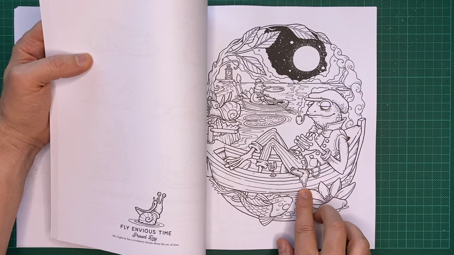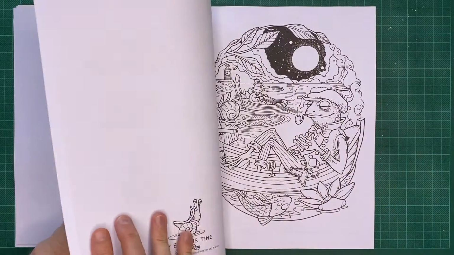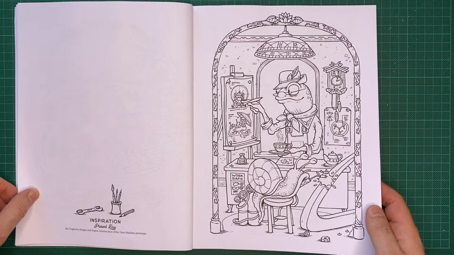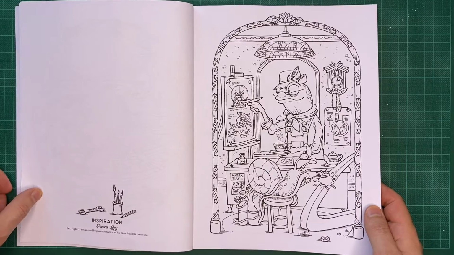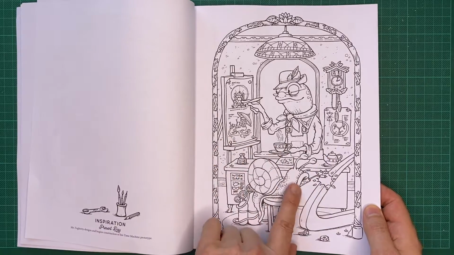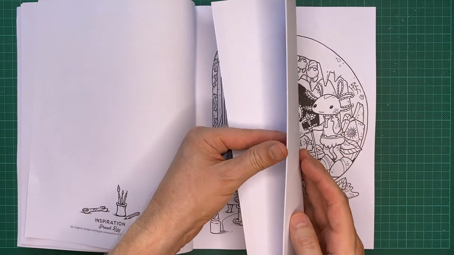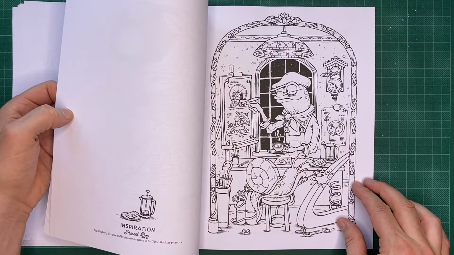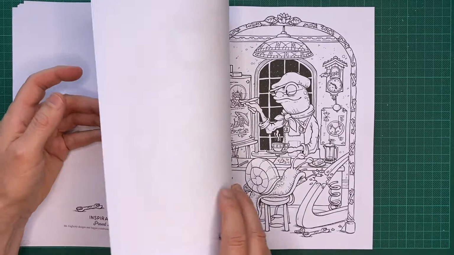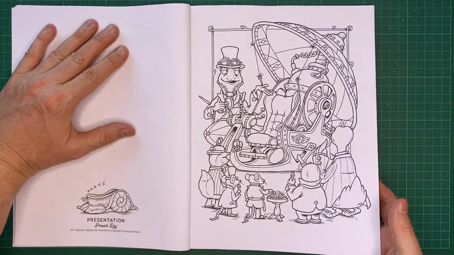I especially like that this clock is melting. There's a little bit of a surrealist hint to this dream sequence. We've got inspiration. Here he is building and planning his time machine, and he seems to be having a lovely cup of tea whilst Snail is hard at work. And there are lots of little differences, but I'm not going to show them all to you. I'll let you find them.